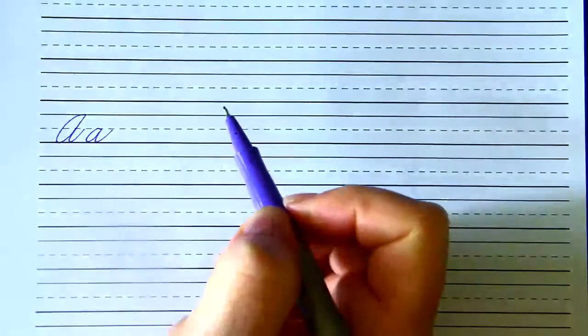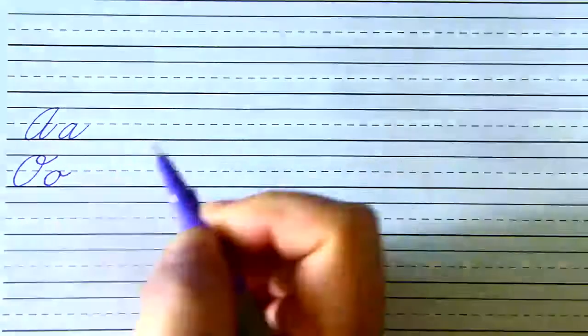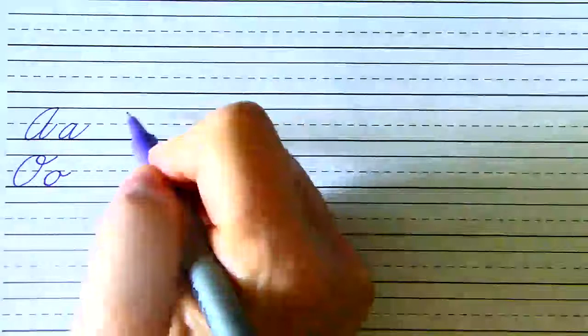Here's A. Down, curve, and around, slant, undercurve. There's my capital A. The little a is exactly the same, just smaller. So capital A should be an easy first capital letter to start with. There's A. Here's O. Down, curve, and around. Give it a hook that loops inside. There's your capital O. There's your lowercase o. The lowercase o doesn't have that loop on the inside.